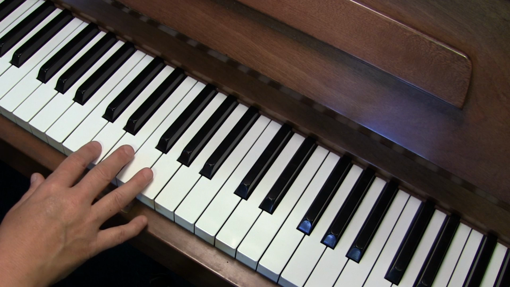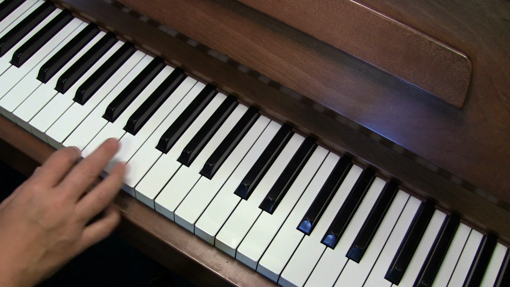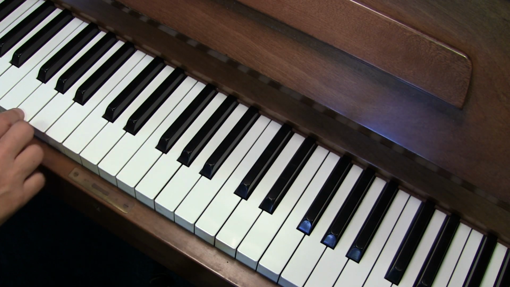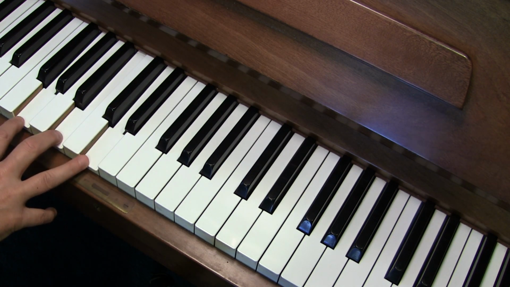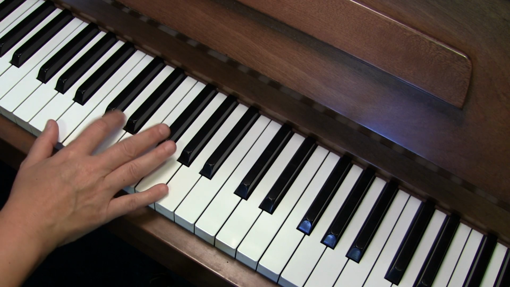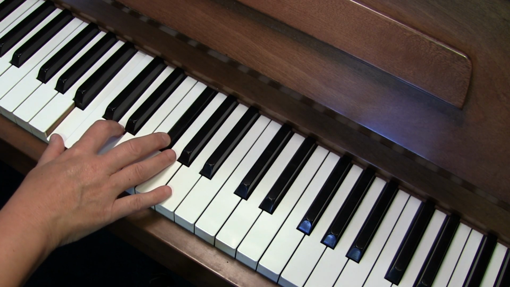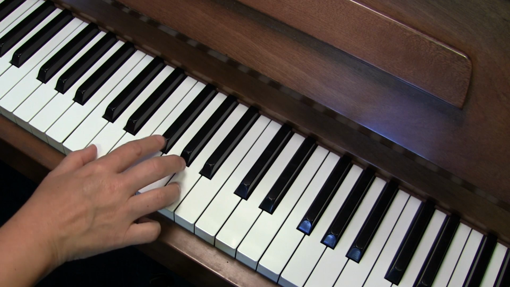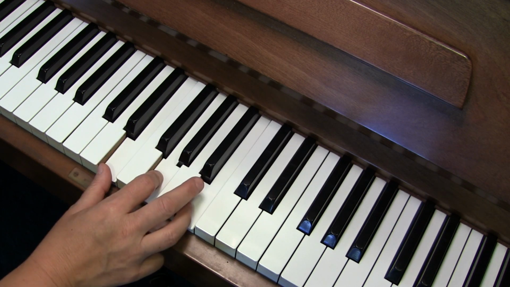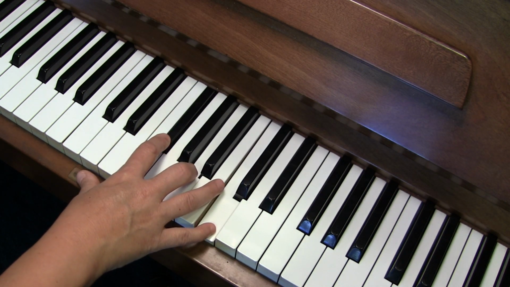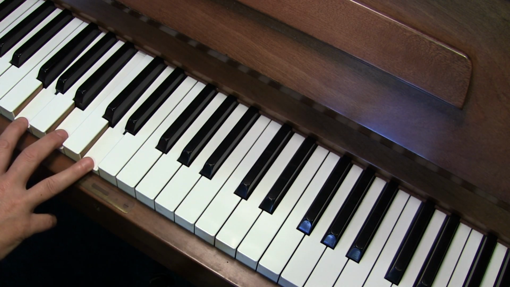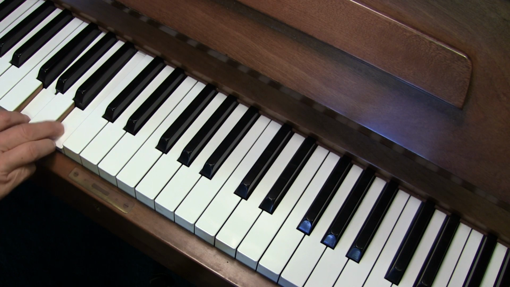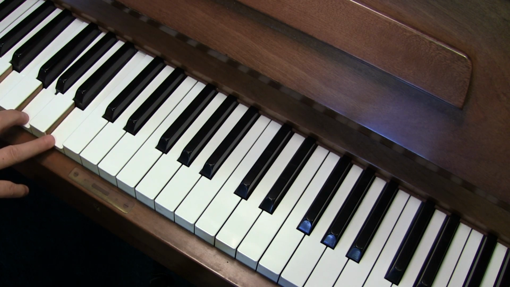Let me do one other example in a different key. In the key of G, for example, your scale is G, your chords are: the 1 chord is G, A minor is your 2 chord, B minor is your 3 chord, C is your 4 chord, D is your 5 chord, E minor is your 6 chord, F sharp diminished is your 7 chord. So G would be your 1 chord and the dark version of it would be E minor, which is the 6th chord in this key.